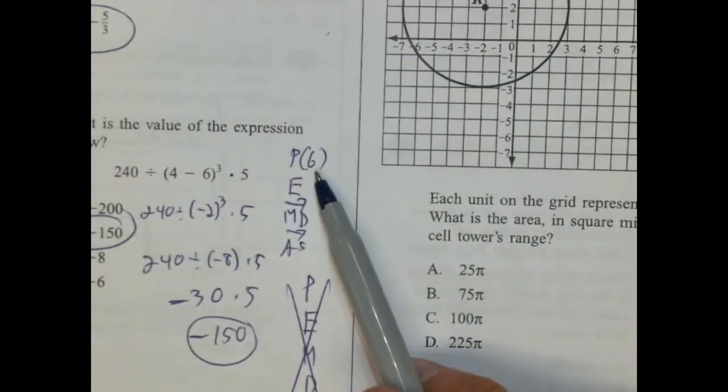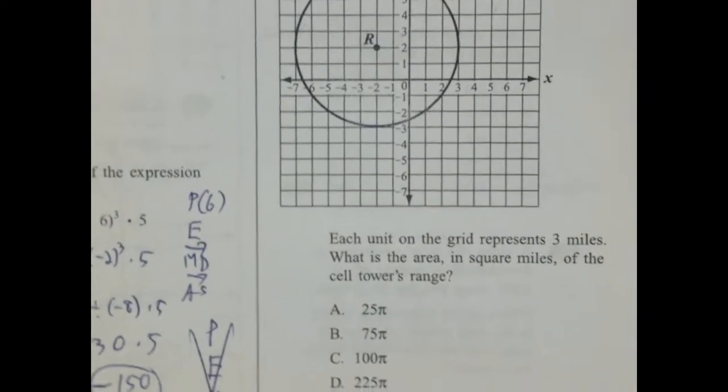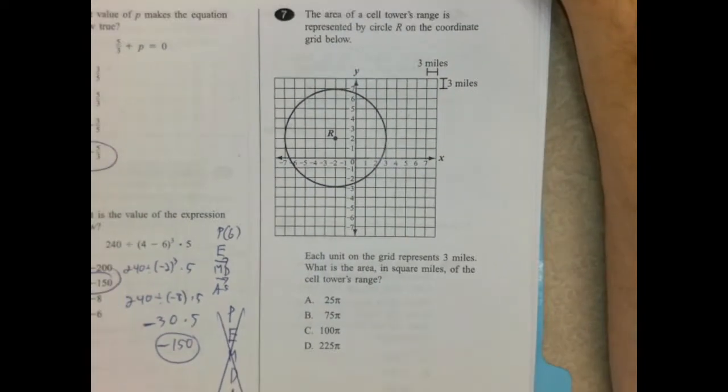We started doing the G next to P because it's really a grouping step, because you could have brackets, parentheses, or those little squigglies. I forget the name of them.